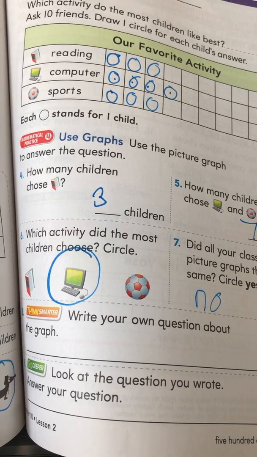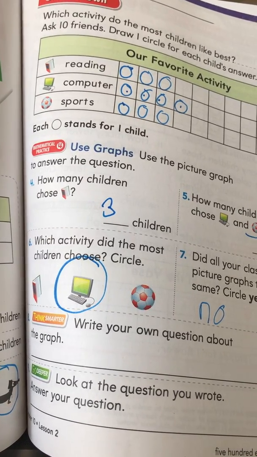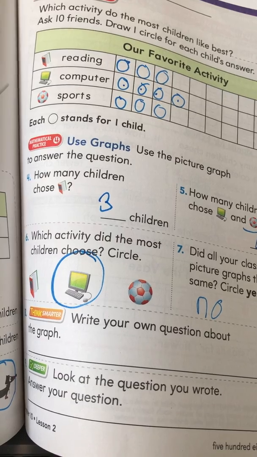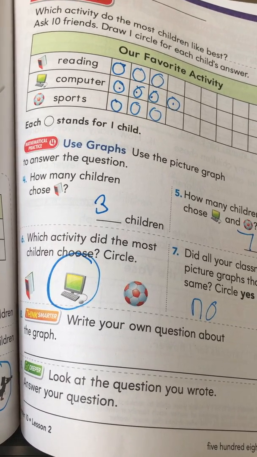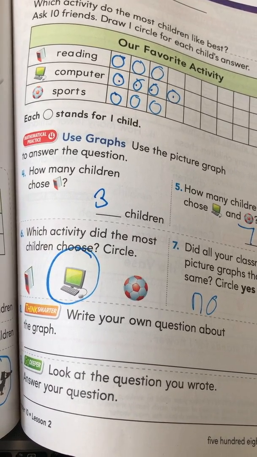But now I would like you to go online. You're going to go to MySCS. You're going to open up GoMath. You're going to go to your to-do list, and you're going to do the 2 lessons for 10.2.